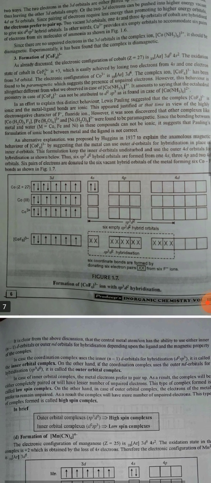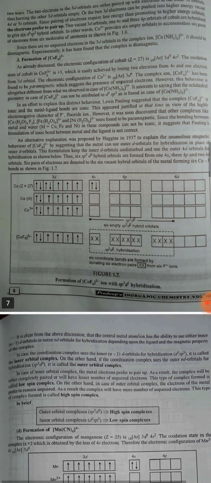This is altogether different from what we observed in the case of [Co(NH3)6]3+. It amounts to saying that the orbital geometry in the case of [CoF6]3- cannot be attributed to d2sp3 as found in the case of [Co(NH3)6]3+. In an effort to explain this distinct behavior, Linus Pauling suggested that the complex [CoF6]3- is ionic and the metal-ligand bonds are ionic.